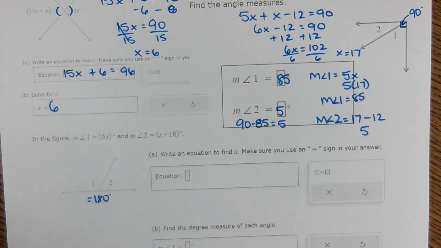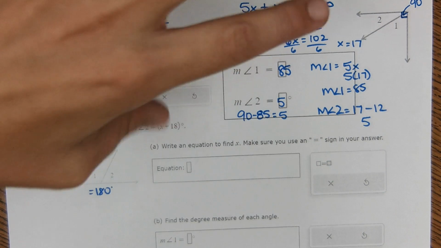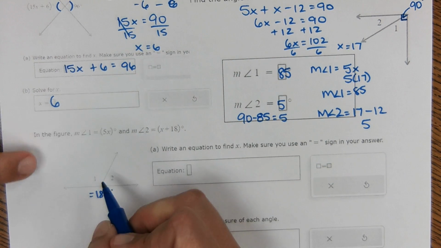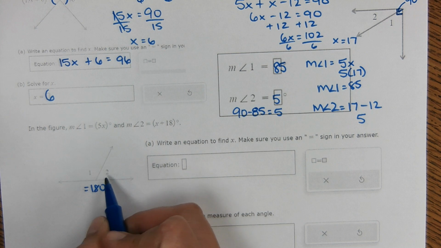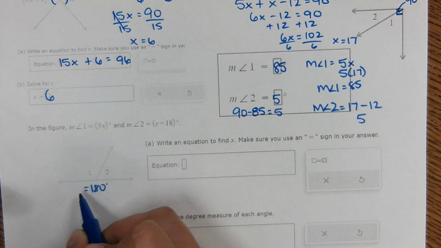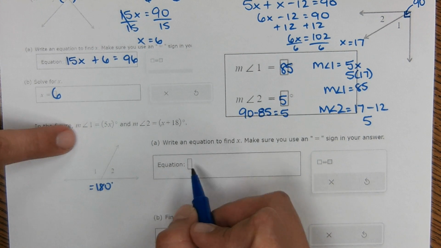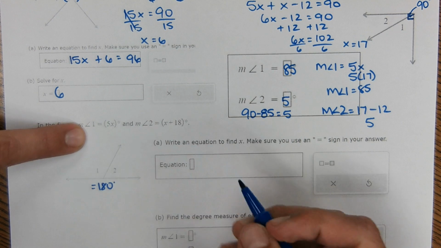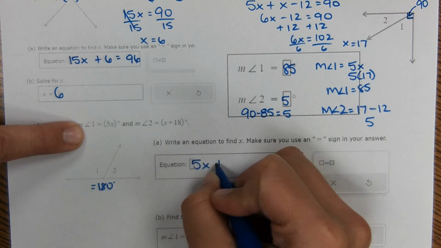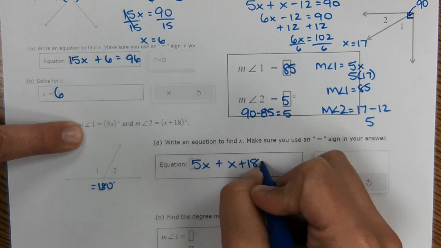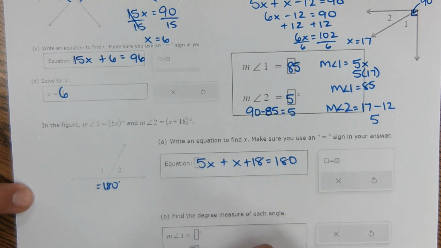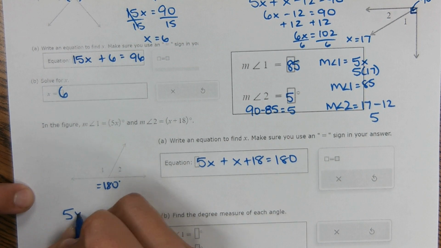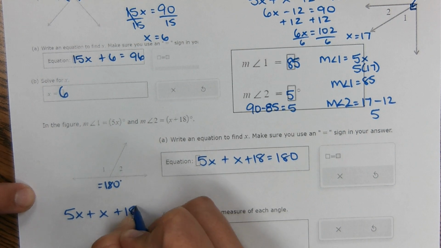Okay, next, this one is just building on the other two skills. Here it shows a linear pair, two angles that come together to form a straight line. That means that those two angles add up to 180 degrees. So the equation for this would be this plus this equals 180. So 5x plus x plus 18 equals 180. And then we need to solve that for x to get to the next step. So I'm just going to write that out off to the side as well.